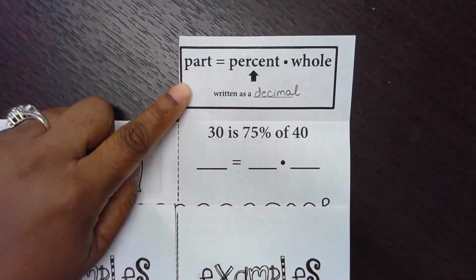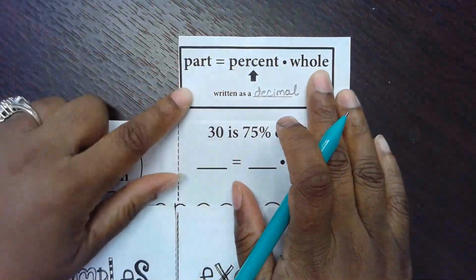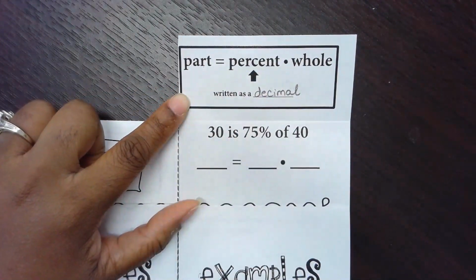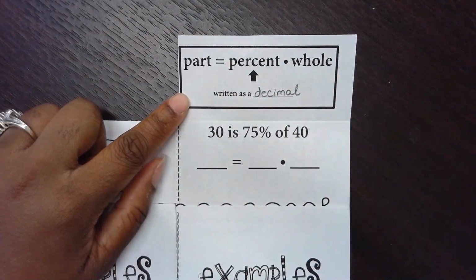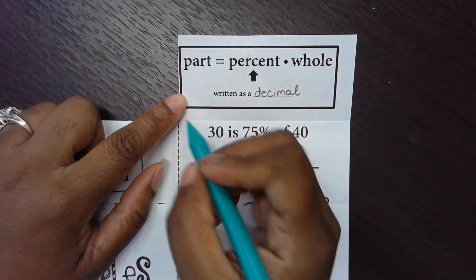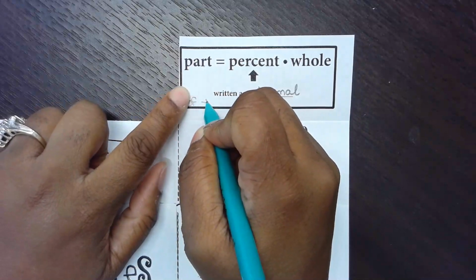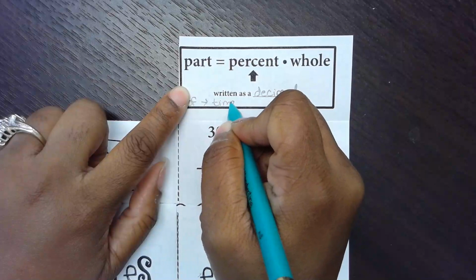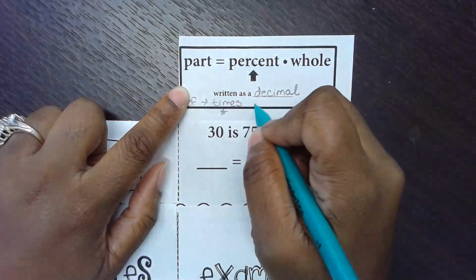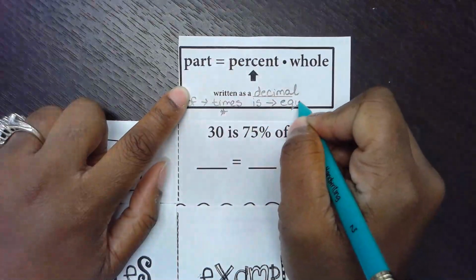You would follow the same 3 steps with the part equals percent times whole when you're solving for one of these missing terms: label, substitute, solve. But you have to know what they mean when you are reading it. I want you to remember that "of" means times or multiply, and "is" means equals.